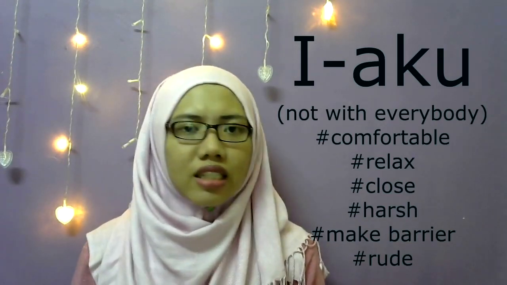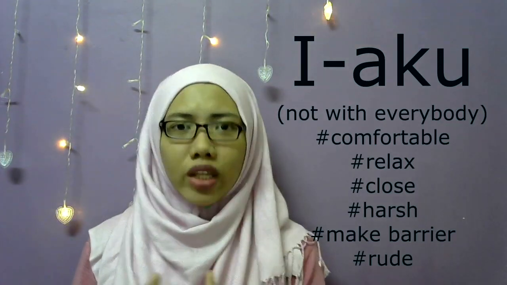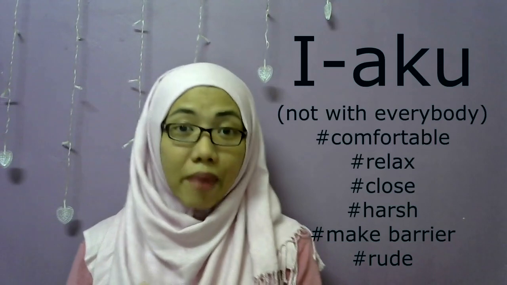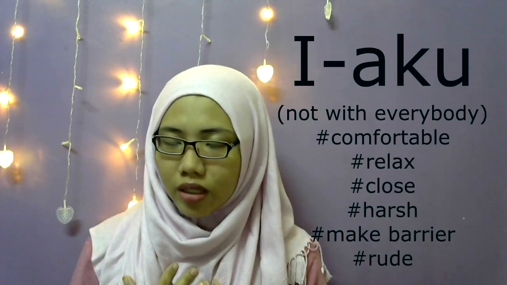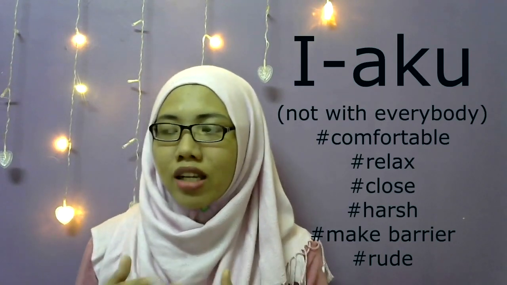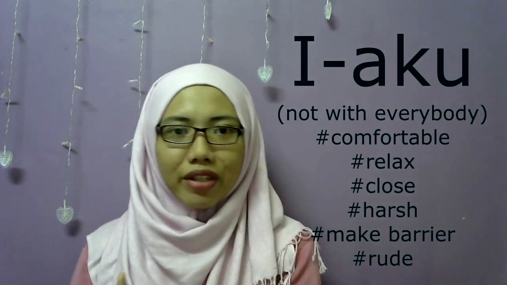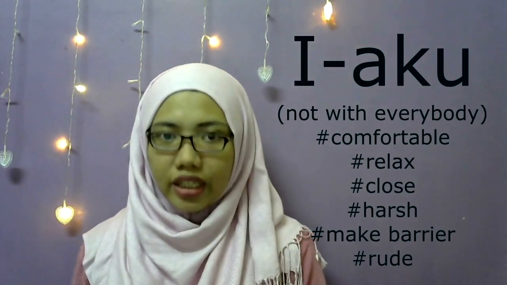And then friends also, you have to see which friend is comfortable using aku and which friend is comfortable using saya. But normally between different genders, you want to create a barrier. You don't want to be too close. So you use aku. For example, I'm a woman, and I want to call my friend and he's male. Instead of addressing myself saya, I will address myself as aku because I want him to know, okay, I have a barrier with you, please bear with me. But not necessarily, because some people also think that it's not nice. So it depends. But normally between different genders, people don't mind.